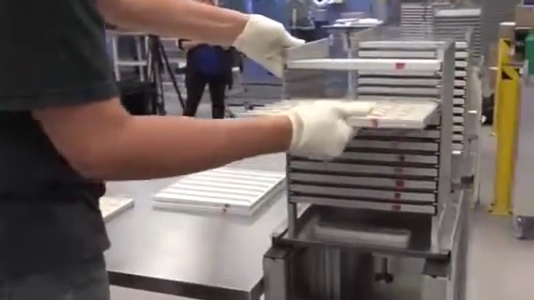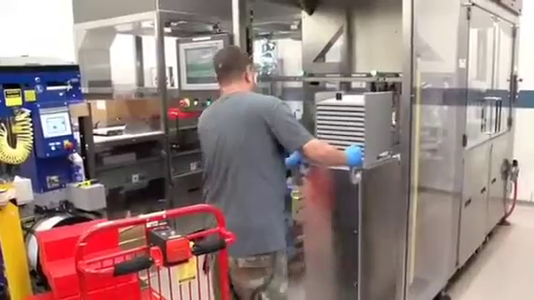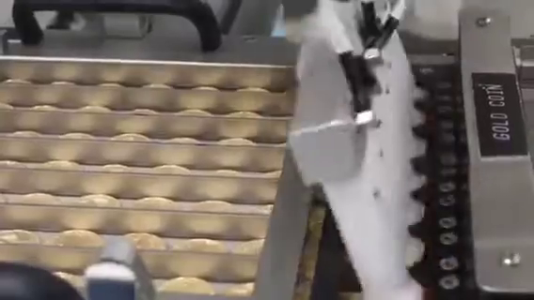The finished gold coins are packaged in protective holders or capsules to preserve their condition. They are then typically packaged in tubes or presentation cases. Finally, the coins are distributed to authorized dealers, collectors, or buyers.